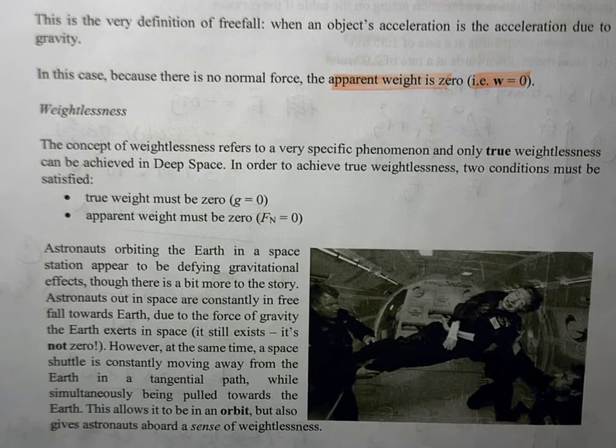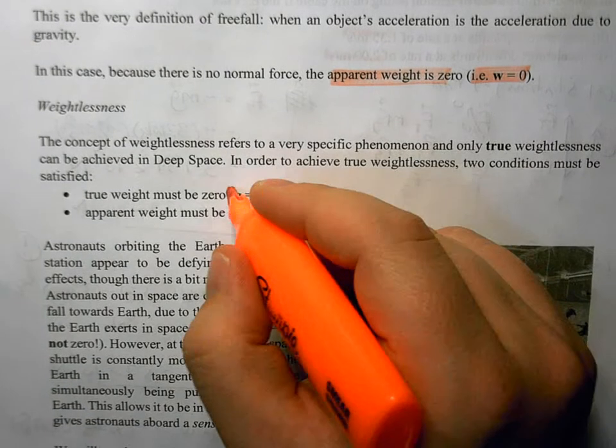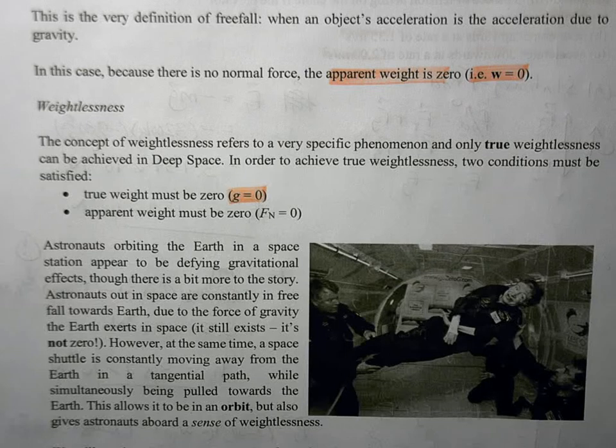Just to tie this up, this ties in nicely to the concept of weightlessness. Weightlessness is a specific phenomenon, and the only way to achieve true weightlessness, you'd have to be in very deep space, and even then, it's not really possible, because to have true weightlessness, you need the apparent weight to be 0. Okay, you can free fall, but the other thing you need is you need the acceleration due to gravity, or little g, to be 0.